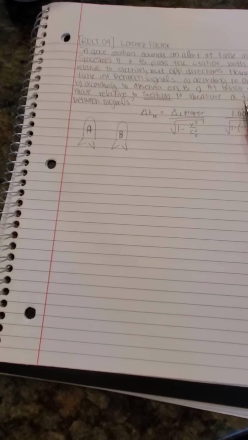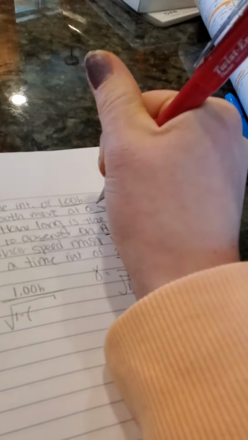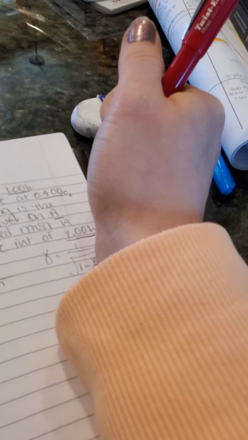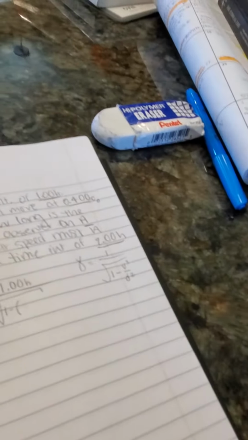I miswrote this. It is 0.400 c naught. I think that's what it is. Yeah. Okay, back to what we were doing.